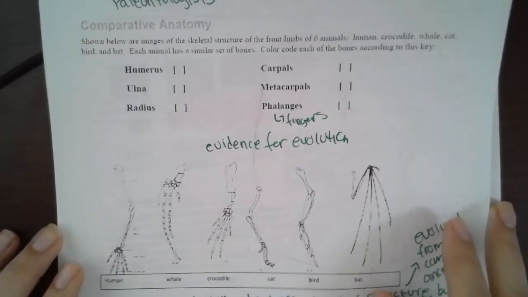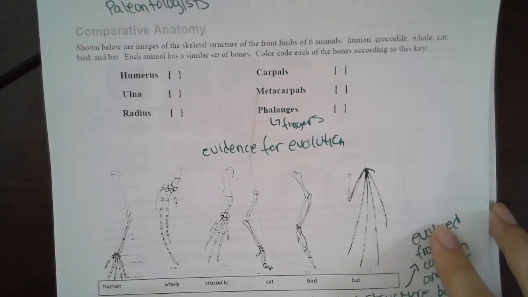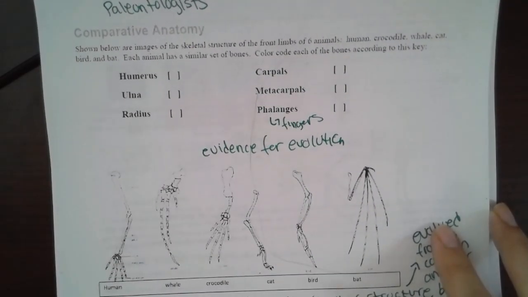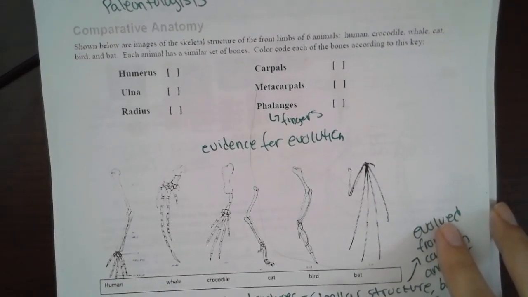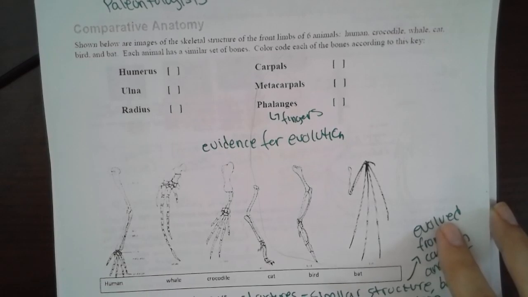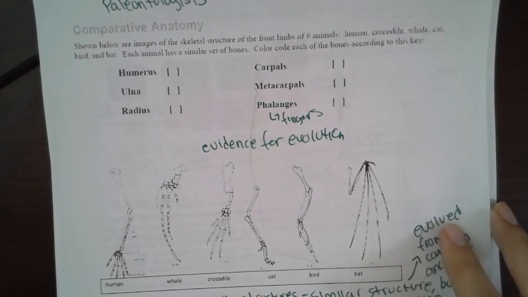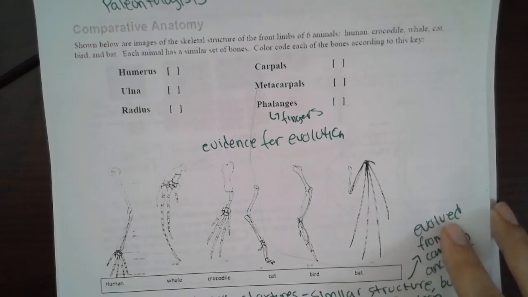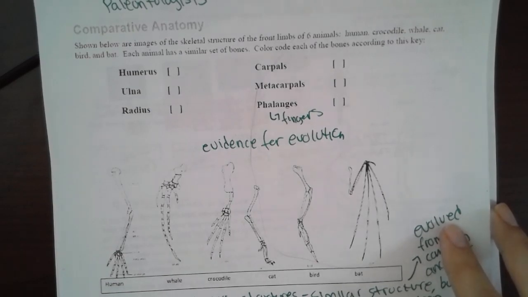Alright, we're going to look down here. What we can see from these bones that we dig up is part of the reason that we figured out evolution, or part of it. We haven't totally figured out evolution, but it gives evidence that we think that evolution happened.